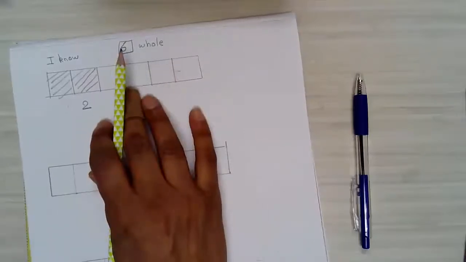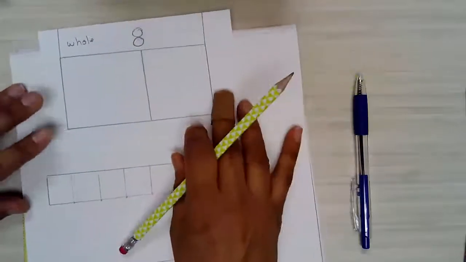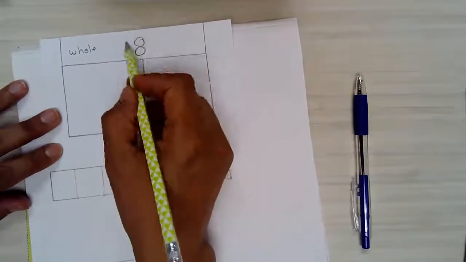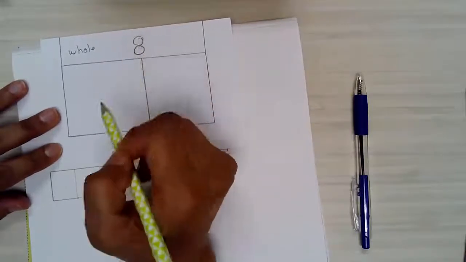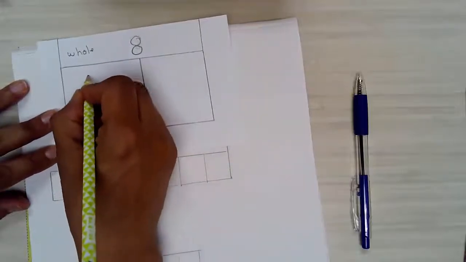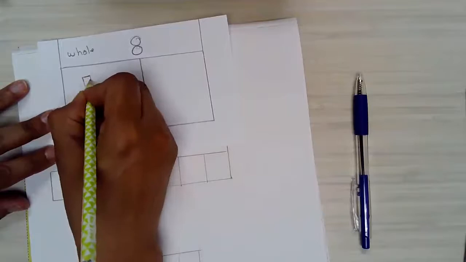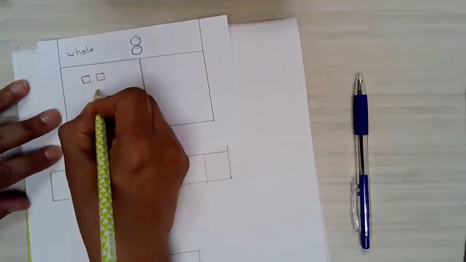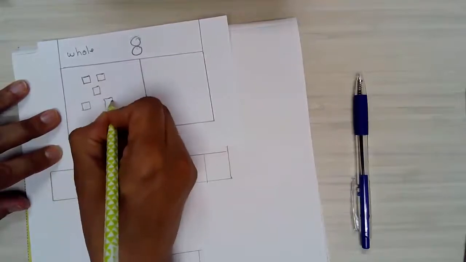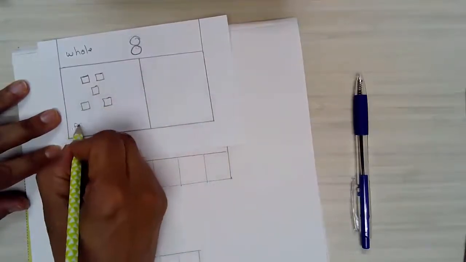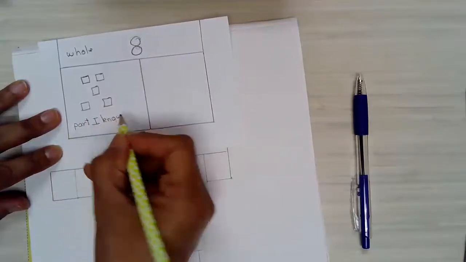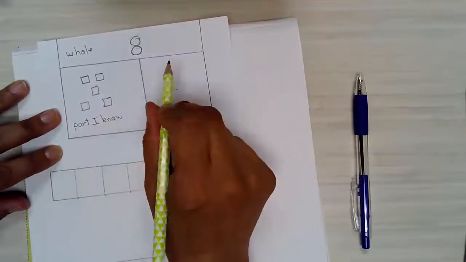All right, let's do an example with 8. And we have nothing there. So in all, I have 8. The part I know, let's say 5. So I'm gonna draw 5 boxes, or 5 counters. So this is the part I know.